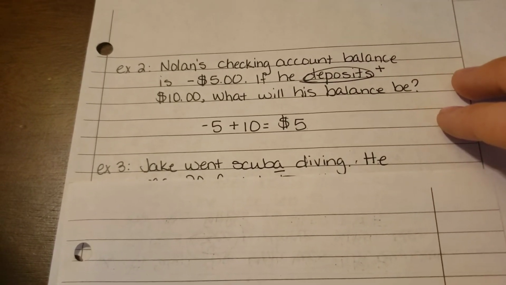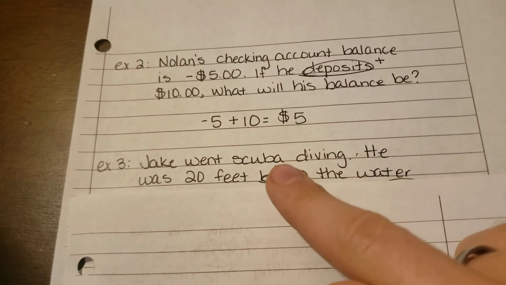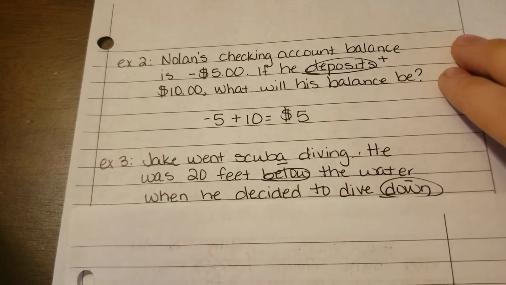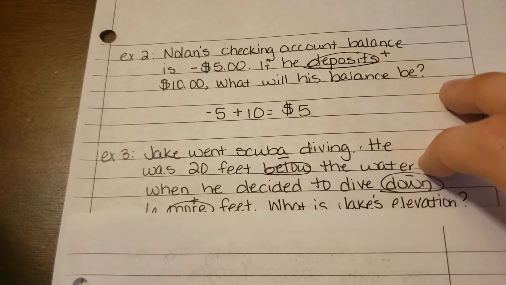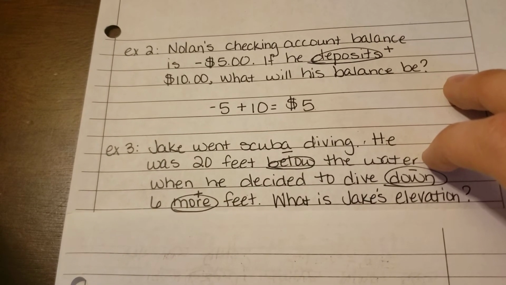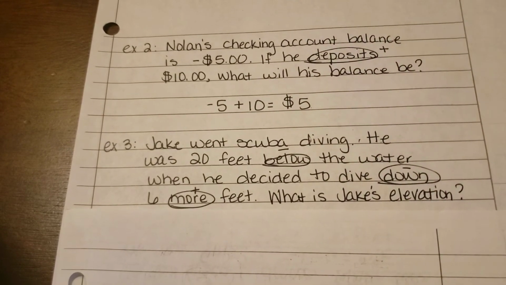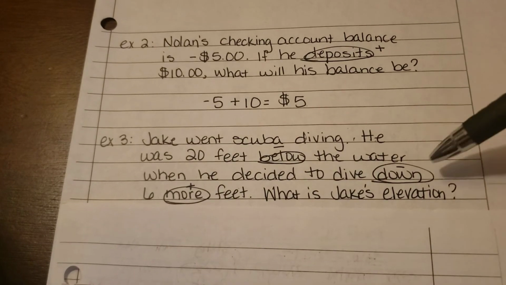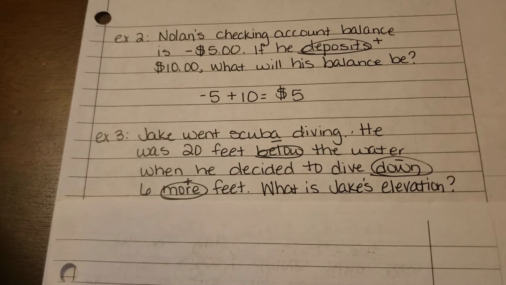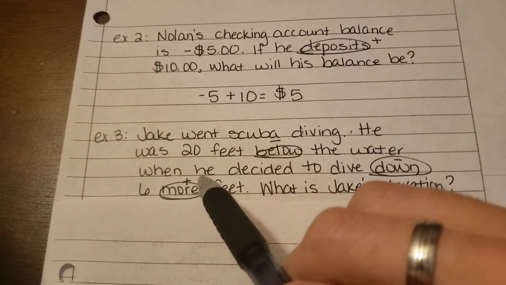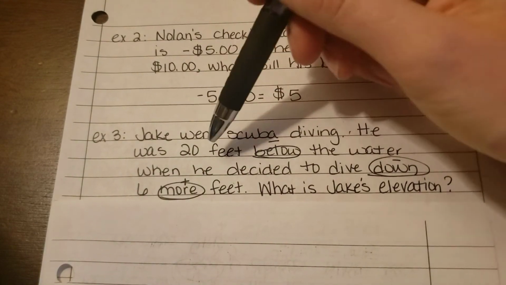Example 3, Jake went scuba diving. He was 20 feet below the water when he decided to dive down 6 more feet. What is Jake's elevation? Now, here's a couple things to keep in mind, because you might be saying, well, wait a second, we have down and more. So does this more indicate addition? That's why you need to know the context.